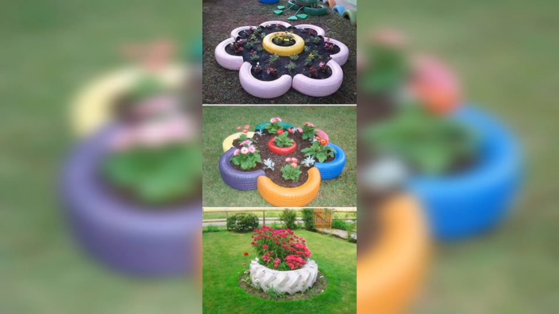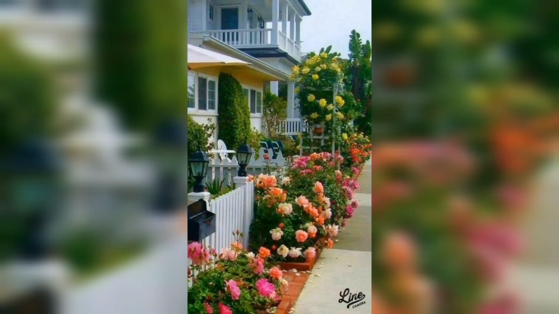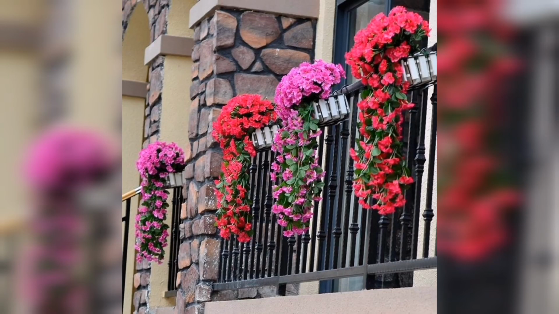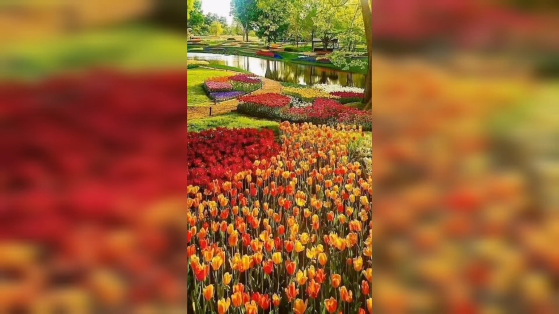Design your garden. The second step is to design your garden. Consider the size and shape of your garden and how you want the flowers to be arranged. You can choose to plant your flowers in rows, clusters, or in a specific pattern. Don't forget to also add some decorative elements such as garden statues, bird feeders, or water fountains.